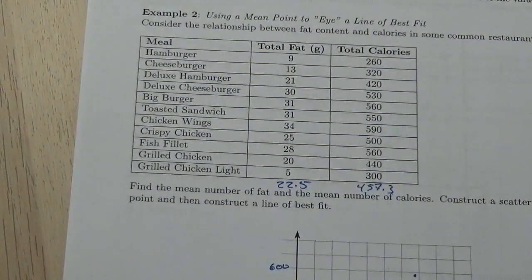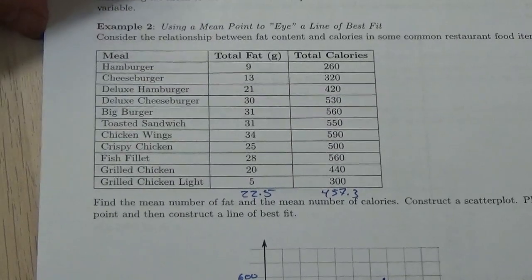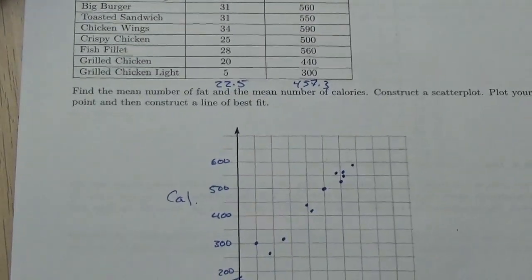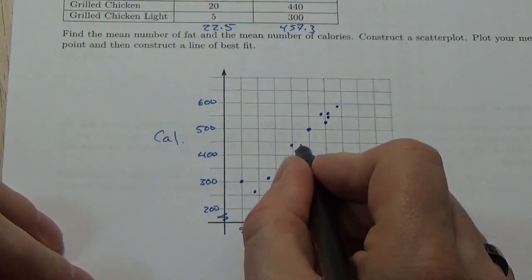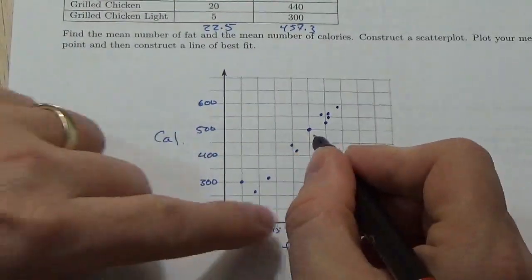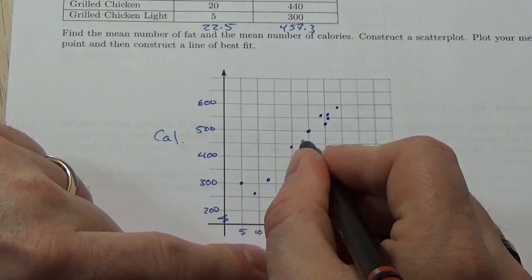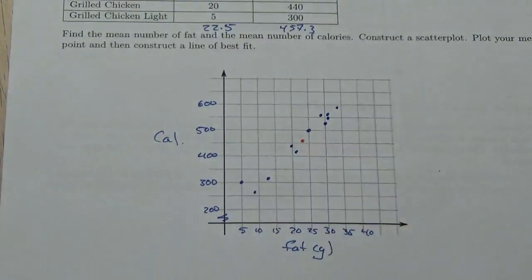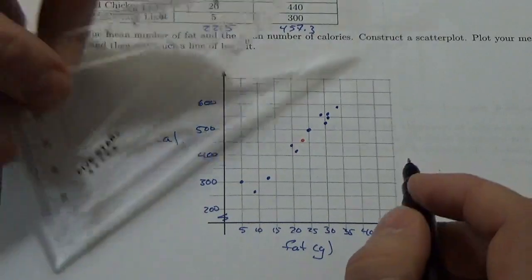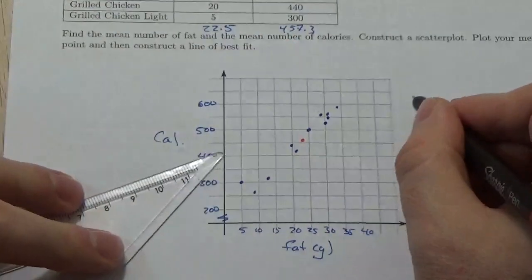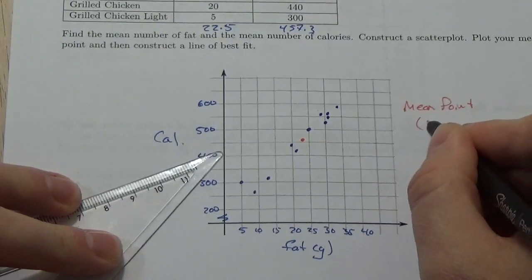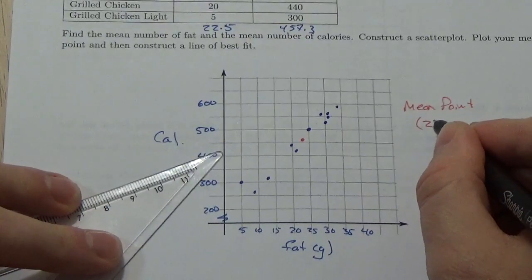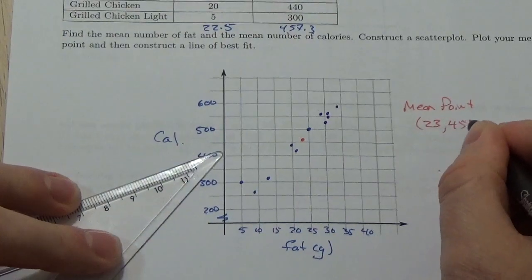So 22 or 23, comma 457. Let's say 23, so roughly about there, and then 457, so just slightly over there. So it's going to be right there. Again, that's not one of the points in my data, but that's my mean point. Maybe we put this over here, we'll put our mean point, and let's round that to 23, comma 457.